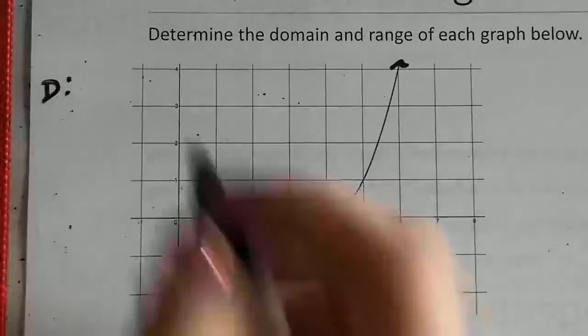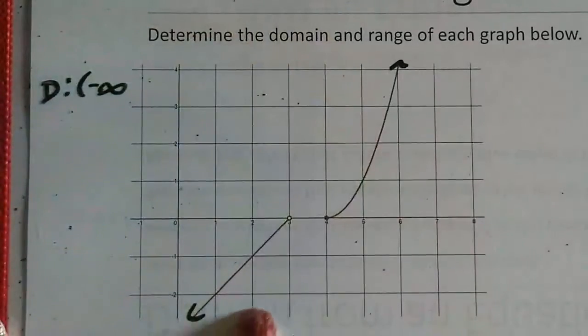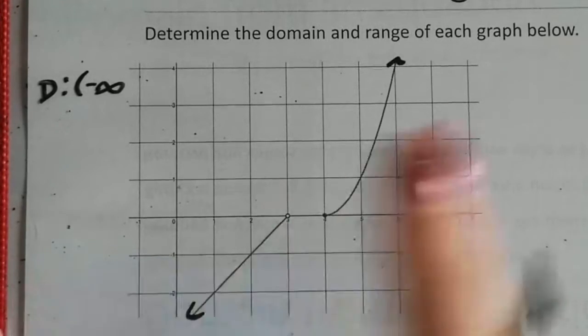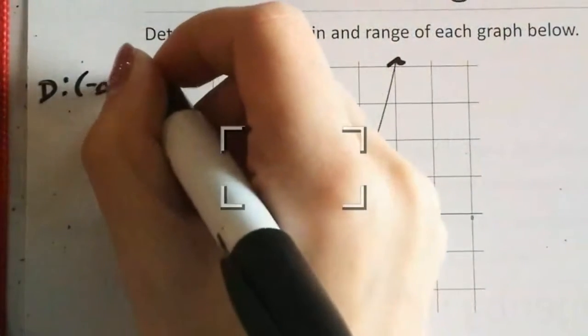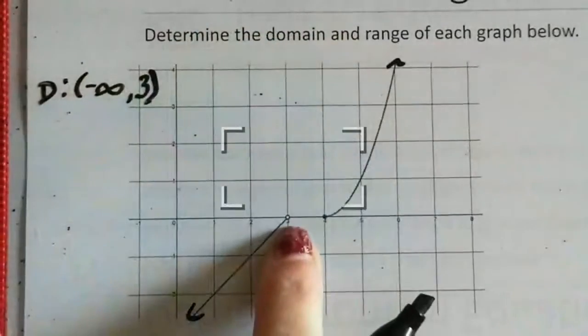Well, it's going to the left forever, so that's towards negative infinity. Going along, going along, going along. We get to an open circle here. I know it's kind of hard to see, but there is an open circle at x equals 3. So we get to go until x equals 3, but then there's an open circle, so we get parentheses.